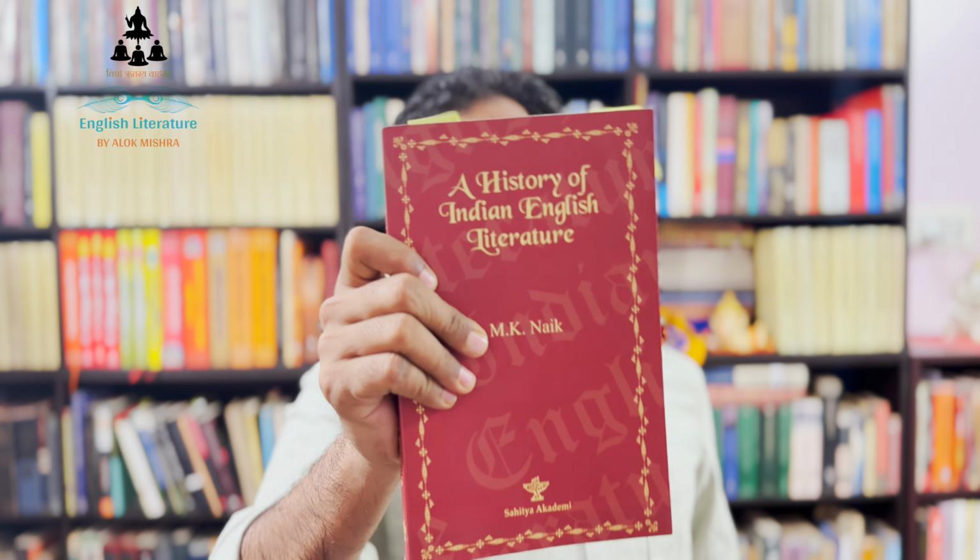And the second that I have suggested is A History of Indian English Literature by M.K. Naik. So this has been published by Sahitya Academy, and you can find this book in about 300 or 350 some rupees. And this one also covers the concept of Indian English literature in its entirety before 1857 up to 1990s hardly. And this one will help you have a good idea of Indian English literature and all the major literary personalities who influenced the concept, the idea of Indian English literature.